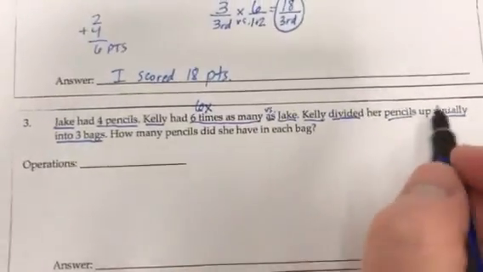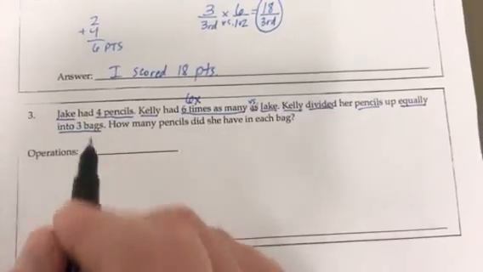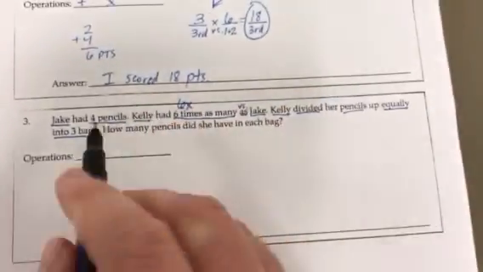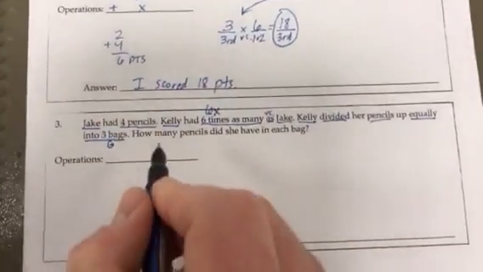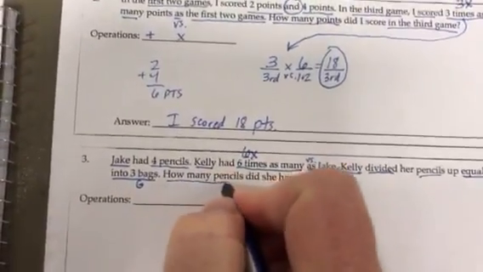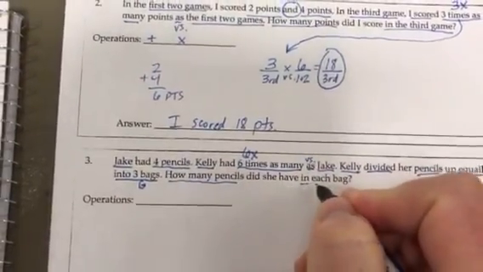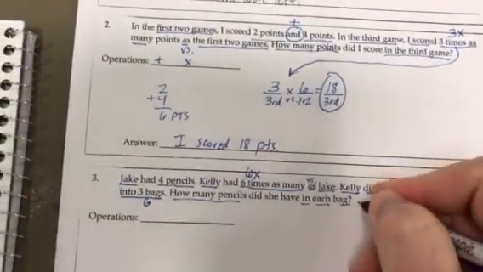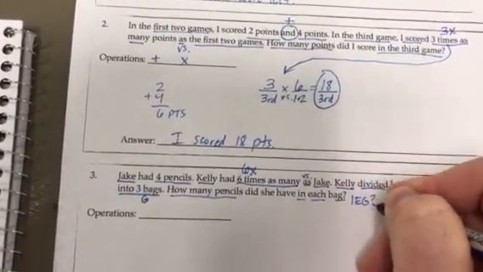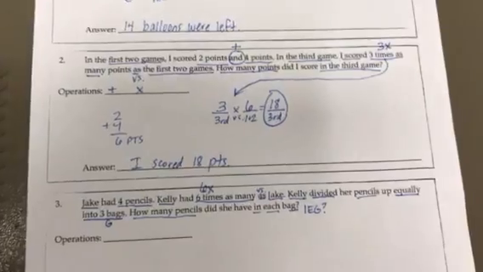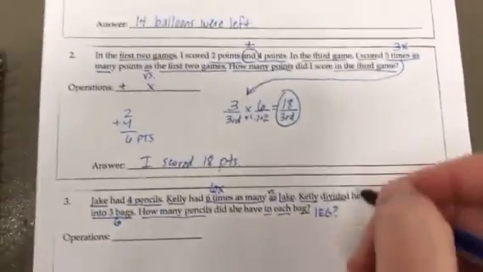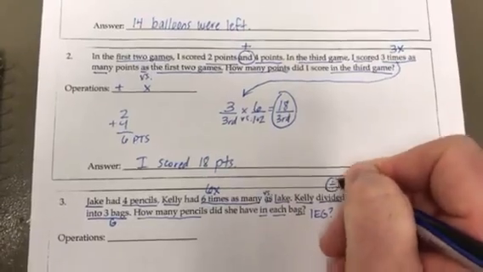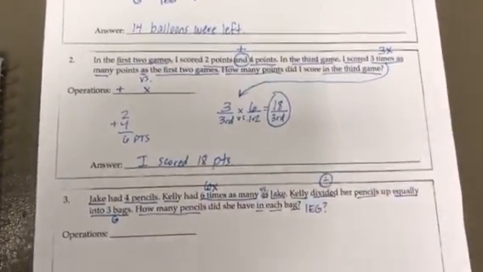A bag holds stuff, so I'm guessing this is probably a group. How many pencils in each bag? Definitely sounds like in each group. So we have a lot of good information: we're dividing up equally, so a division symbol here, and we have our 6x.